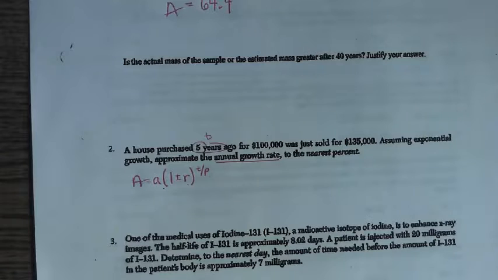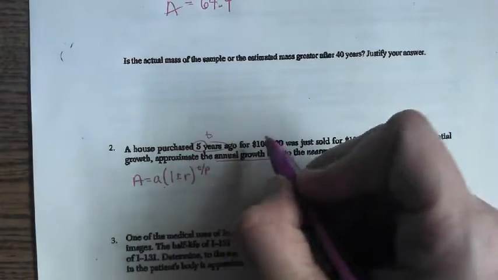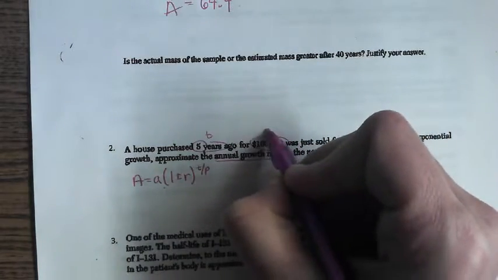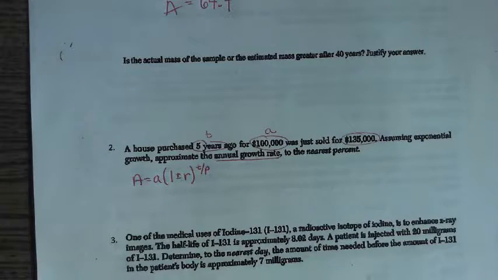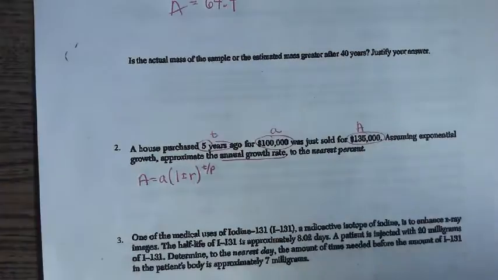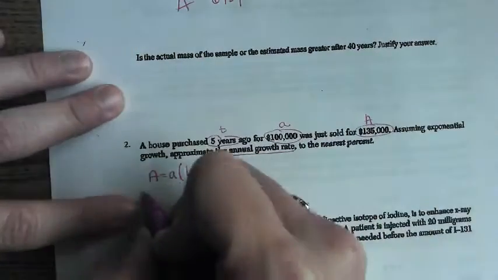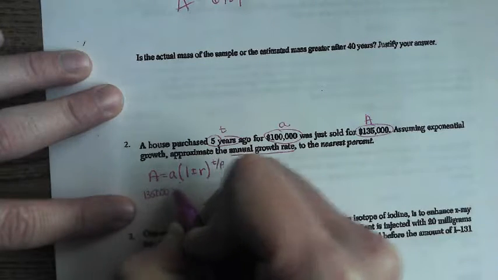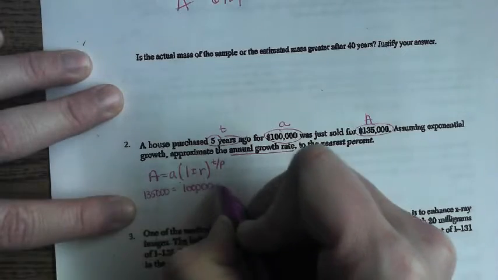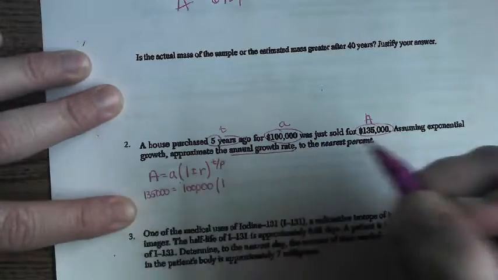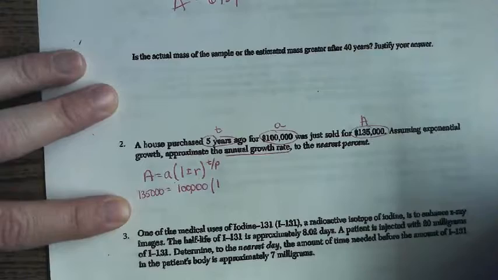Where's the 100,000 go, Alexa? Lowercase a, good. And 135 is Lucas B? Capital A. So we have 135,000 equals 100,000 times 1, did it increase or decrease?